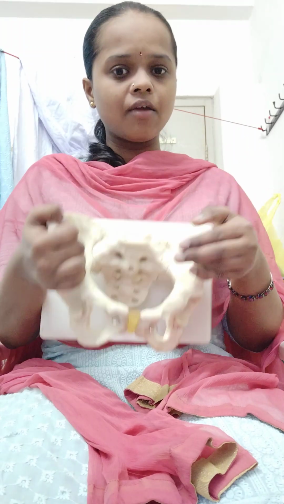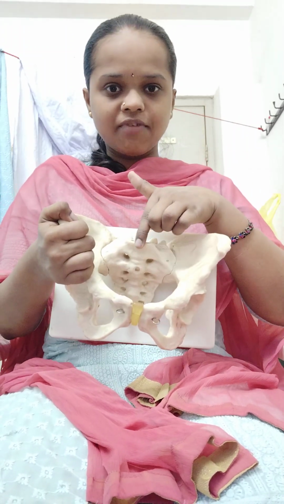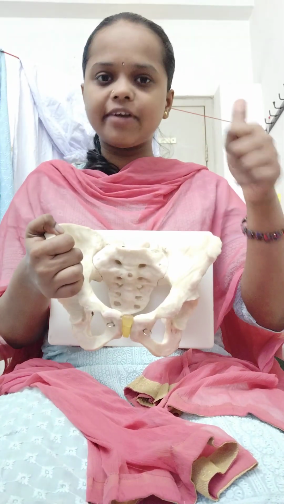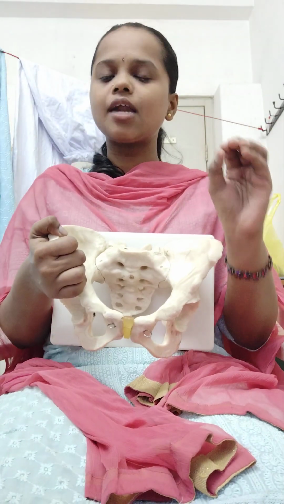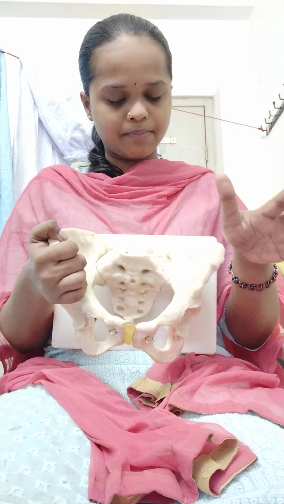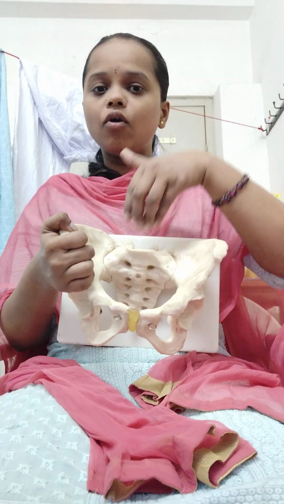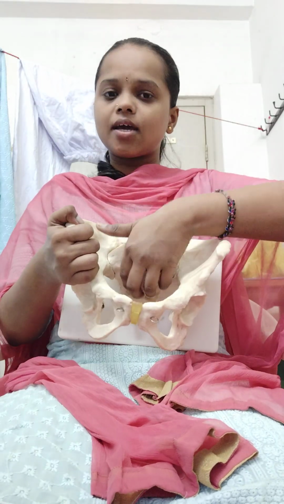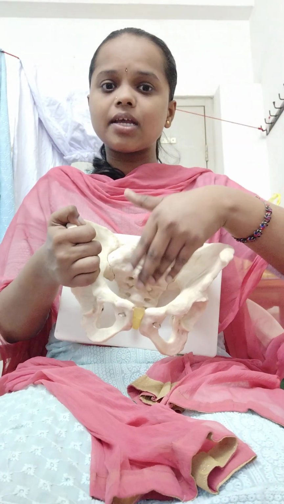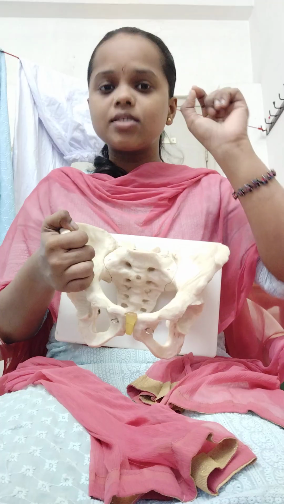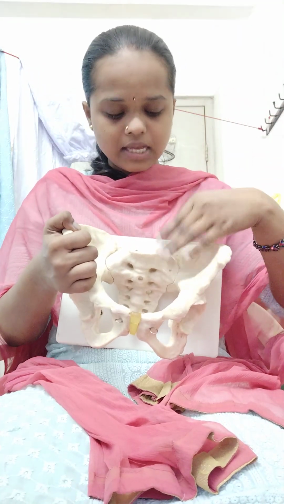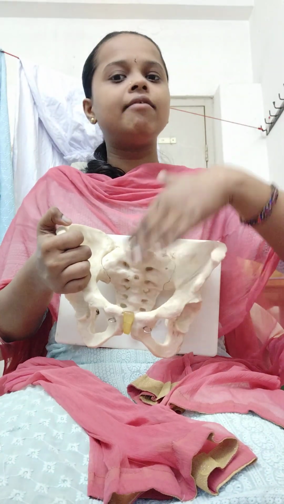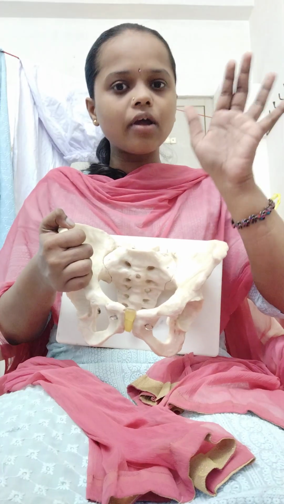So I repeat, when I am doing PV, I will check for the palpable sacral promontory. If it is palpable, I will measure the distance. If the sacral promontory is not palpable, that means it is an adequate pelvis. From the sacral promontory, I will go downwards. I will check whether the sacrum is concave or convex, and I will check the mobility of the sacrococcygeal joint and coccyx. Then when I am coming sideways, I will check whether the sidewalls are parallel or convergent.